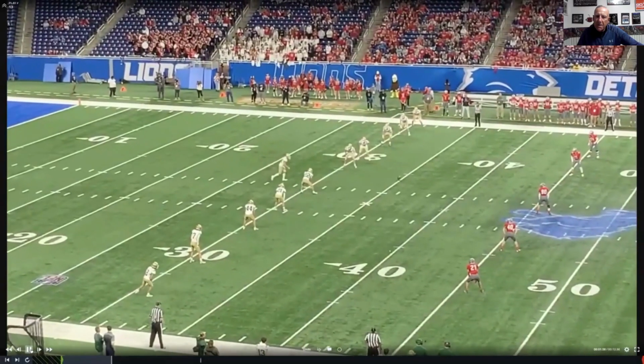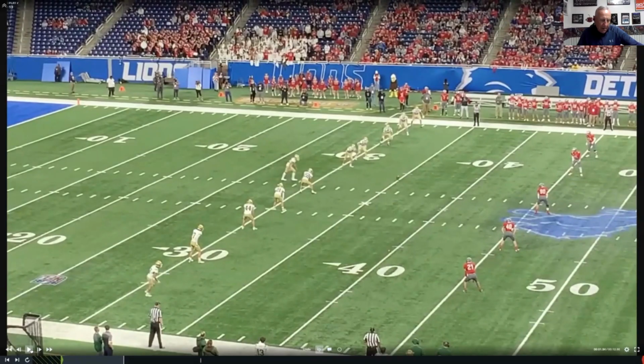See, 99 jumps up, no muss, no fuss. All right, here we go.